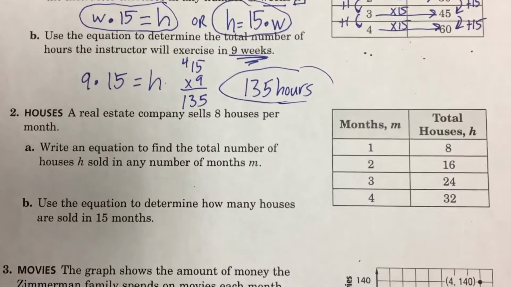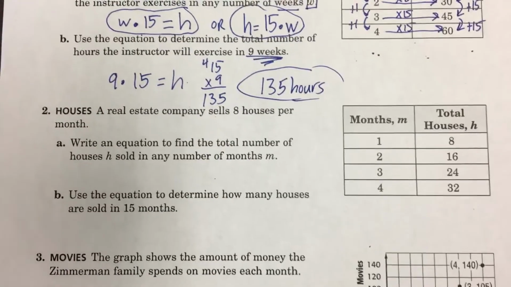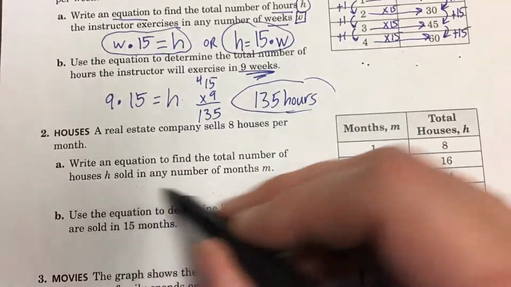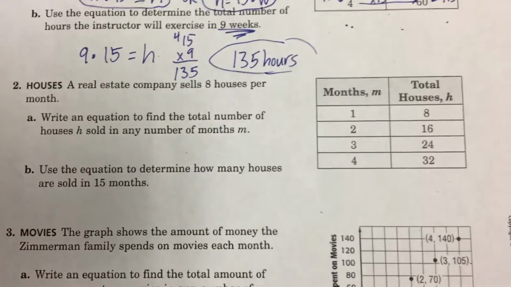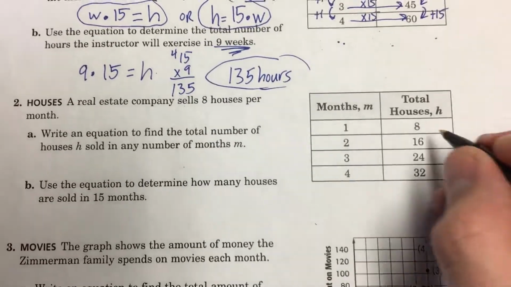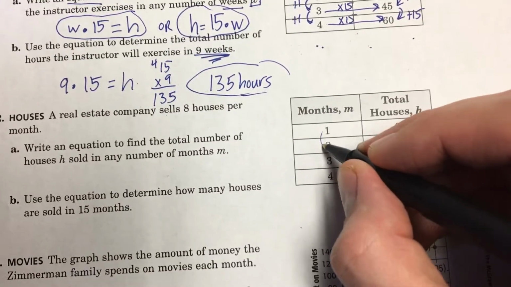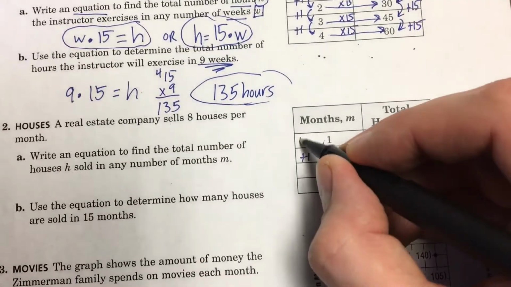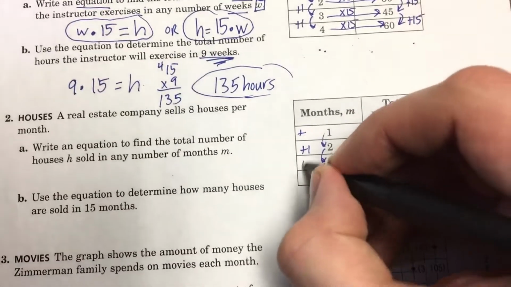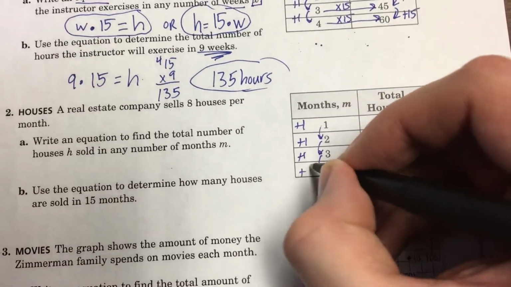A real estate company sells 8 houses per month. Now, if you think you're smart enough to write the formula right now, go ahead. But for a lot of people, you might need to just kind of look over here, right? What are the months counting by? 1, 2, 3, 4. Those are obviously counting by 1 every time. So the months are going by 1, and that's pretty typical. This one usually goes by 1.